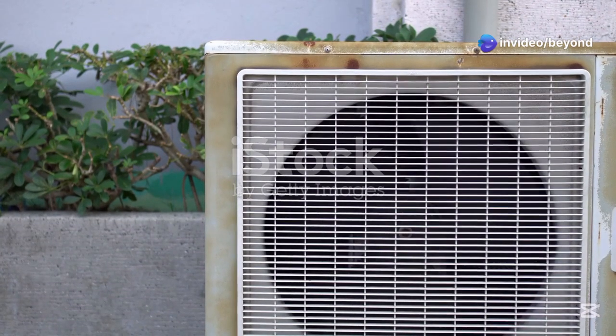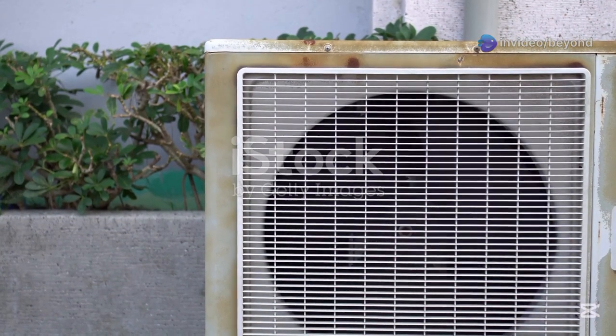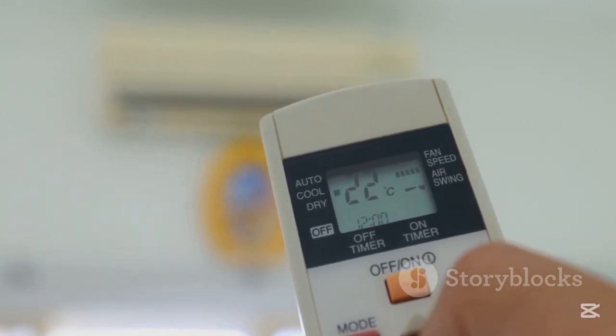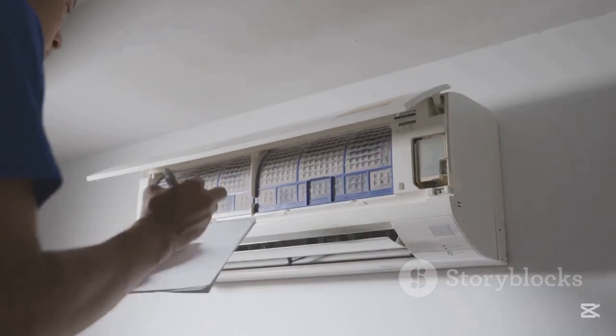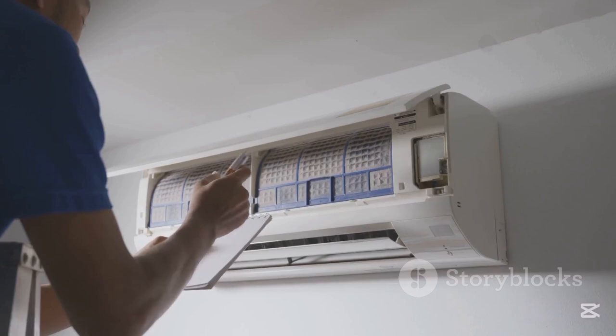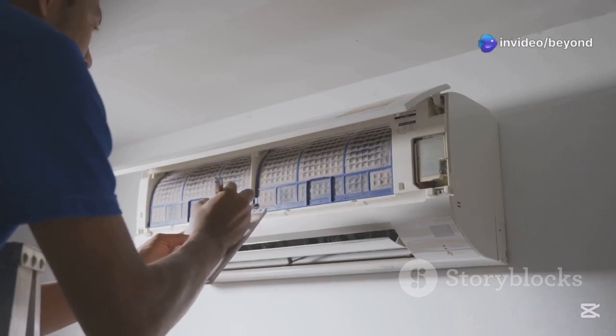Okay, so let's bust some really common myths about air conditioners. Myth 1, lower temp cools room faster. Nope. Actually, cooling speed depends on your room's insulation and the AC's power, not just the temperature setting.